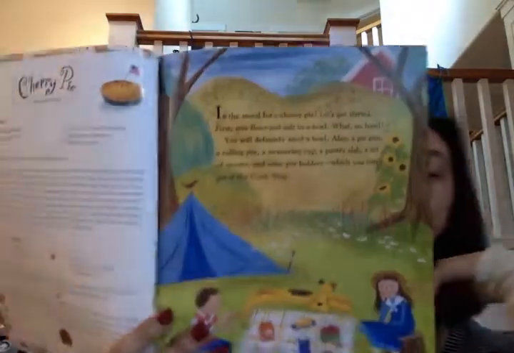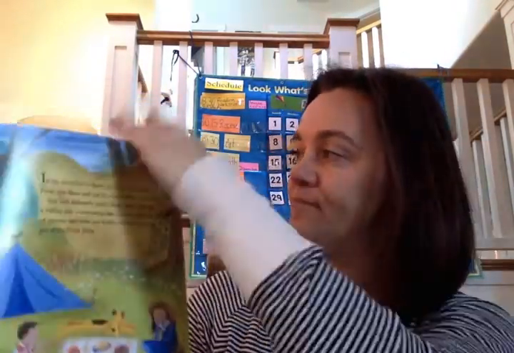So, this is this little girl, and she's saying, in the mood for cherry pie? Let's get started. First, mix flour and salt in a bowl. What, no bowl? You'll definitely need a bowl. Also a pie pan, a rolling pin, a measuring cup, a pastry slab, or just your counter, a set of measuring spoons, and some pot holders, which you can get at the cook shop. All right, let's go to the cook shop.